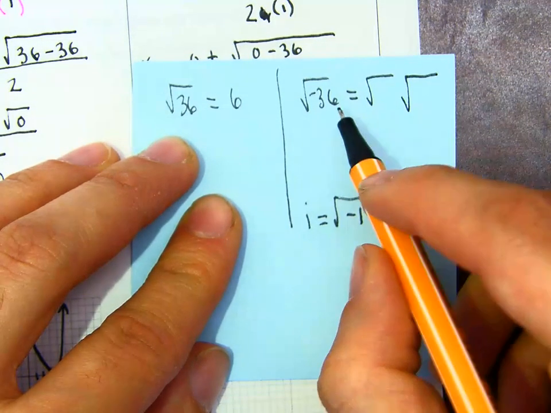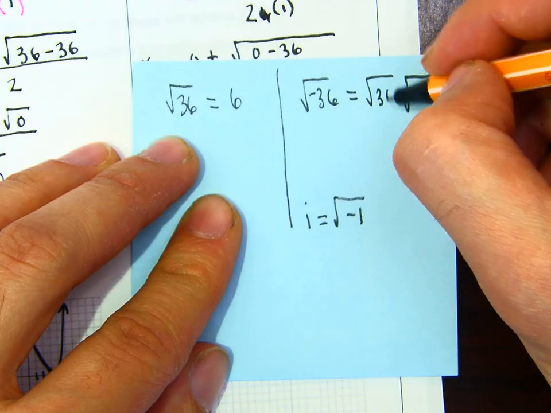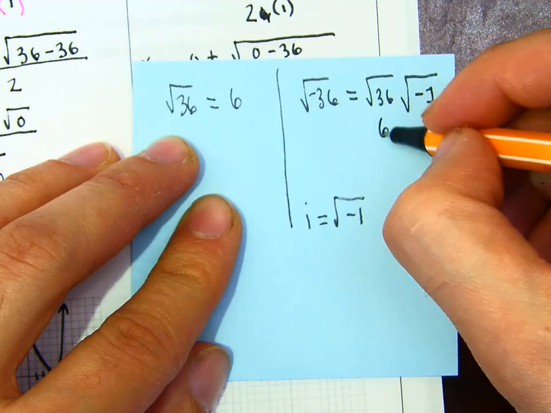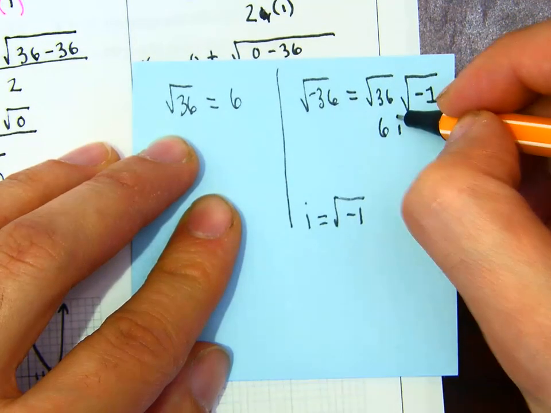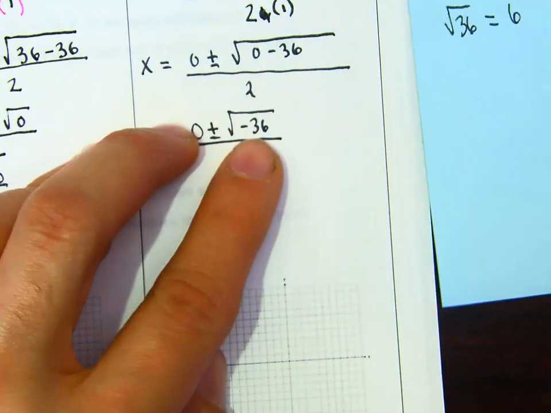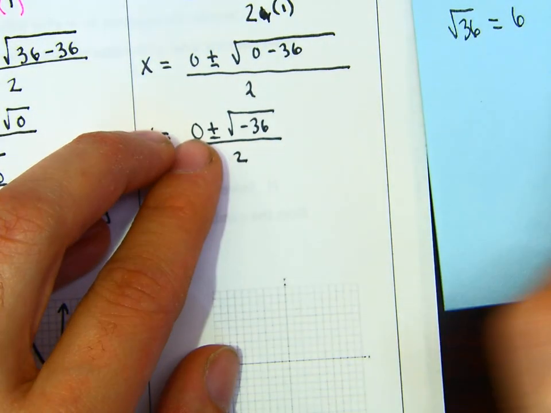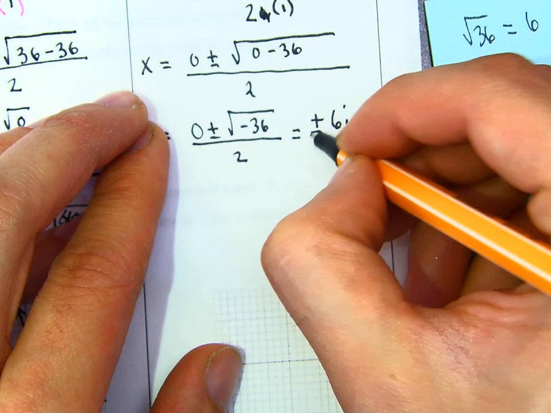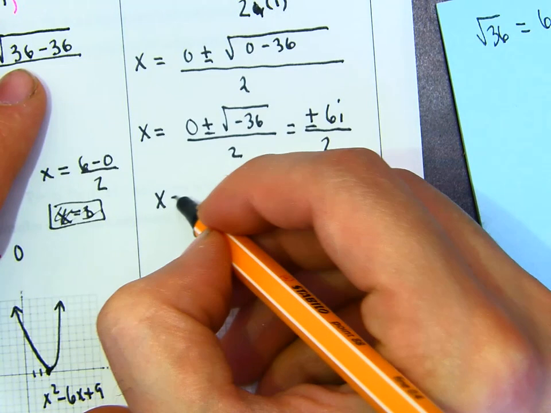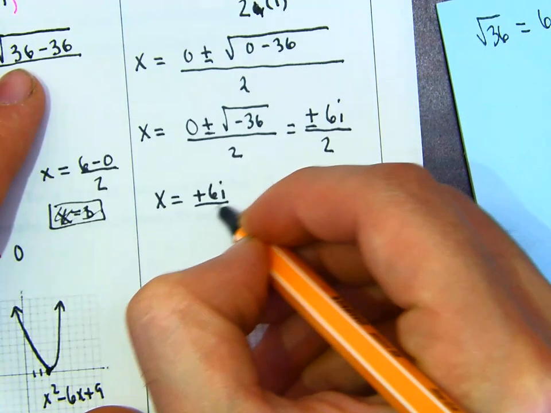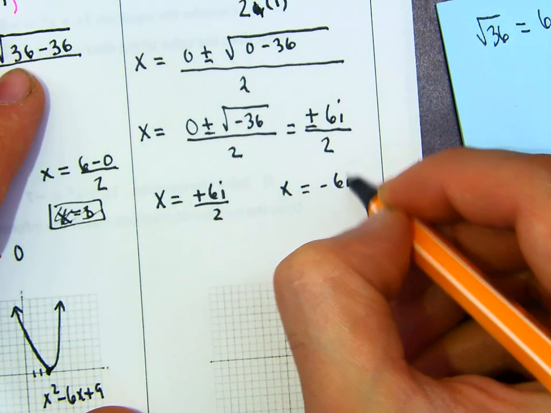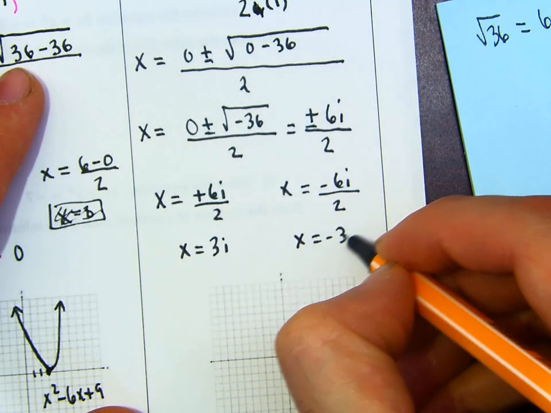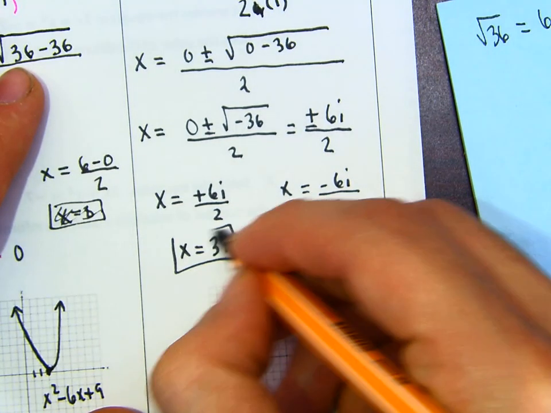Notice that negative 36 is equal to 36 times negative 1. The square root of 36 is 6, and the square root of negative 1 is i. So the square root of negative 36 is 6i. So you have plus or minus 6i over 2. So x is equal to positive 6i over 2, and x is equal to negative 6i over 2. So x equals 3i, and x equals minus 3i. And here are the solutions.